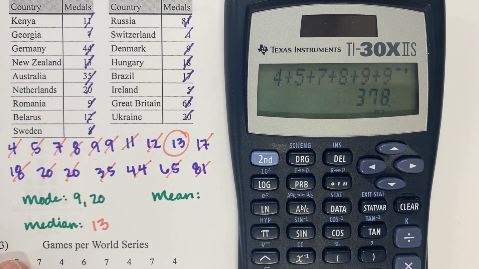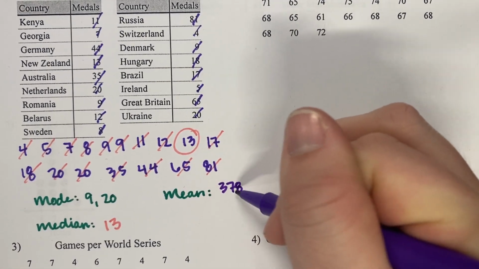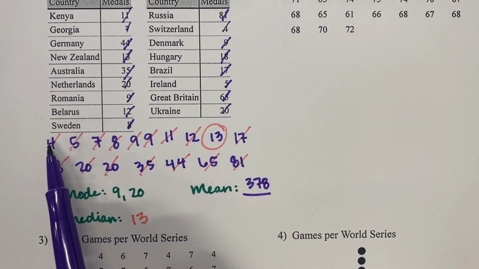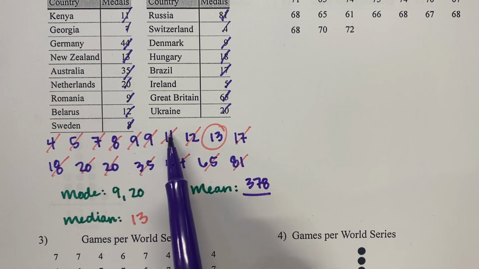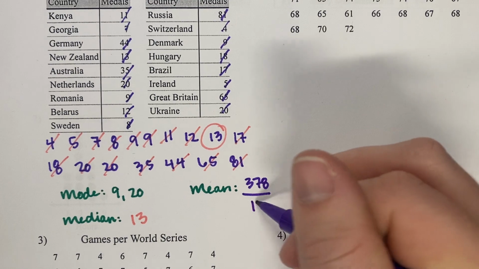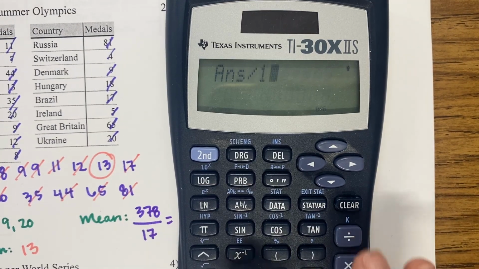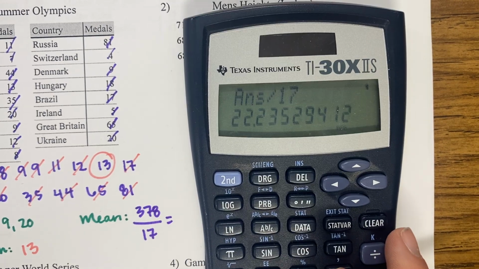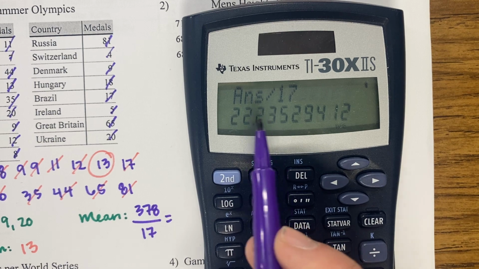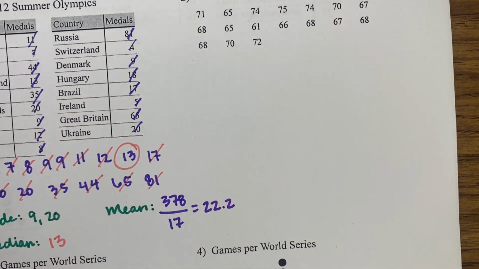Okay, so I get 378. And then I'm going to divide that number by how many we have, which was 17. Okay, 378 divided by 17 is going to give me a mean of 22 point, and we'll just round it to the 10th place, 22.2. So that was our average.